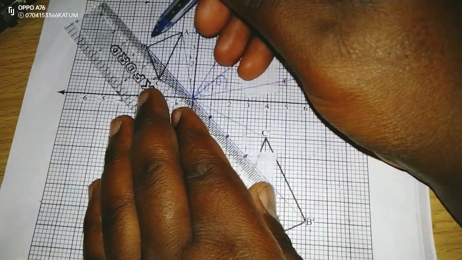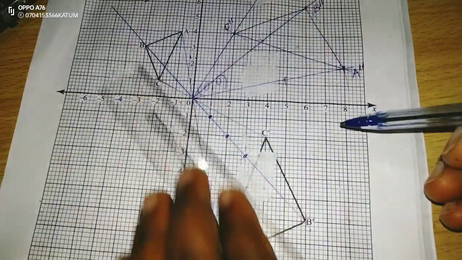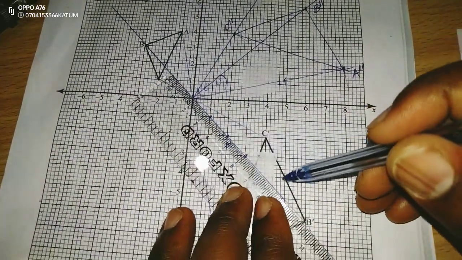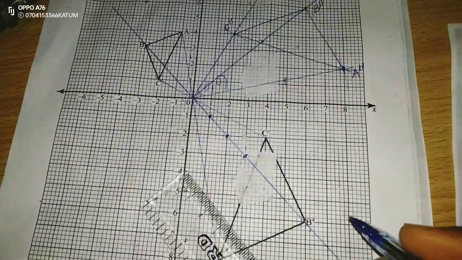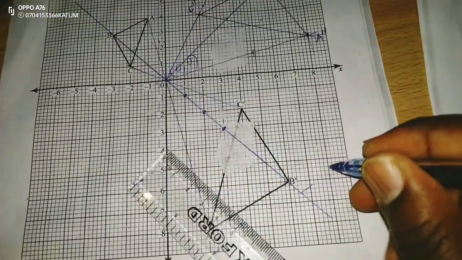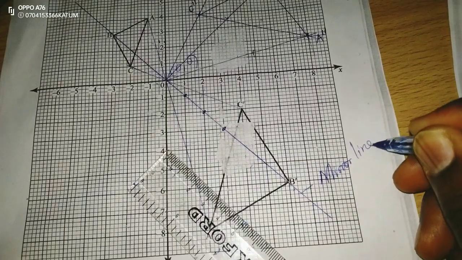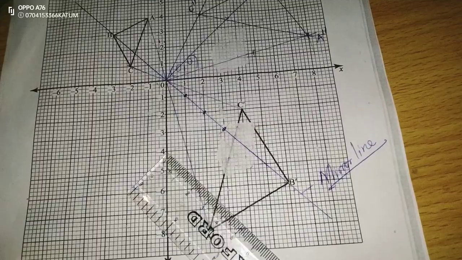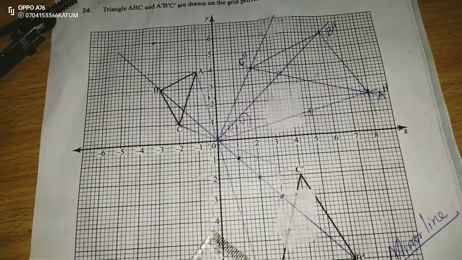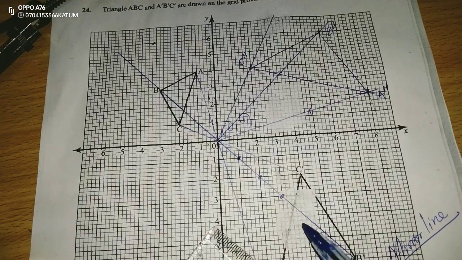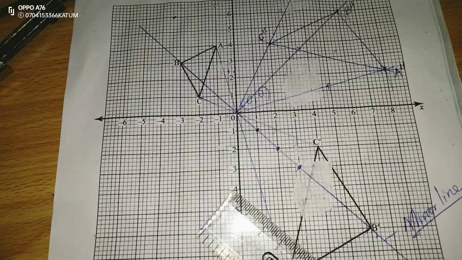This is the mirror line. So what we are going to reflect along this mirror line now is that we are going to ensure we join all the points to the mirror line and we move an equal distance on the opposite side using a perpendicular line.